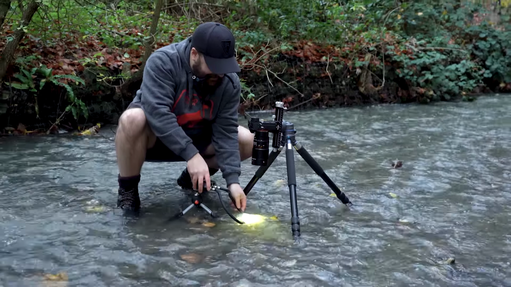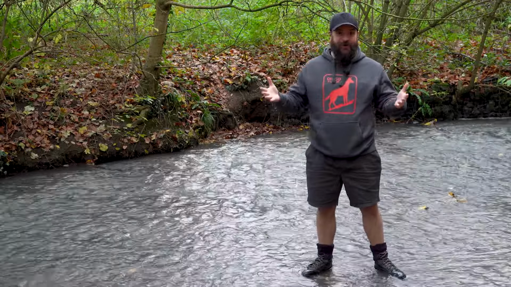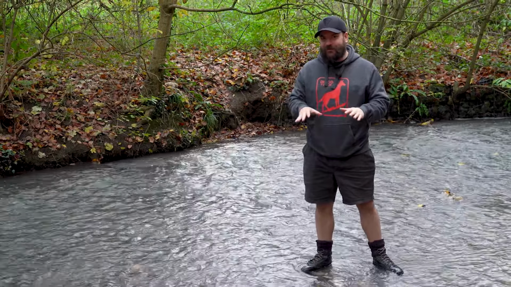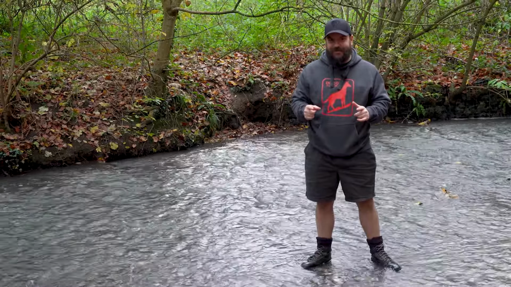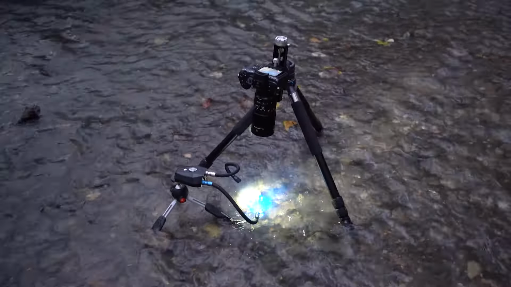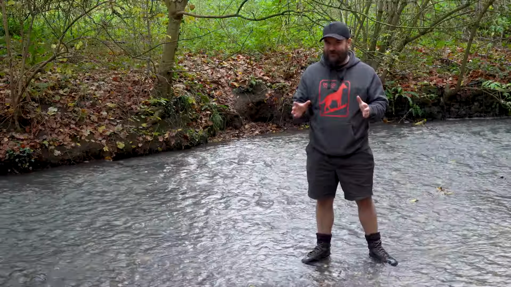Hi guys, I'm Ben from Adaptalux, and in today's macro photography tutorial I've come down to the river, well into the river, because I want to photograph some of the things under the surface. Now this can be a little bit tricky, so we'll work through it together, but essentially we're going to be photographing from above the surface and lighting from under the surface. Stick around and I'll show you exactly what I mean in just a sec.